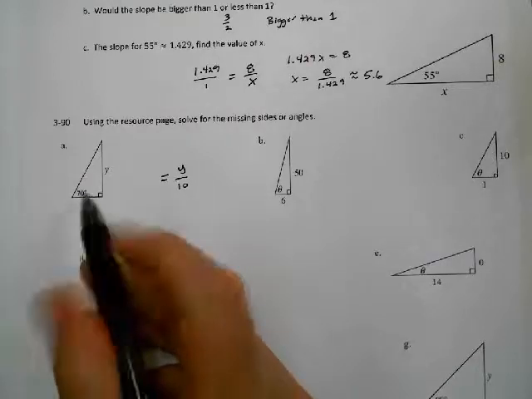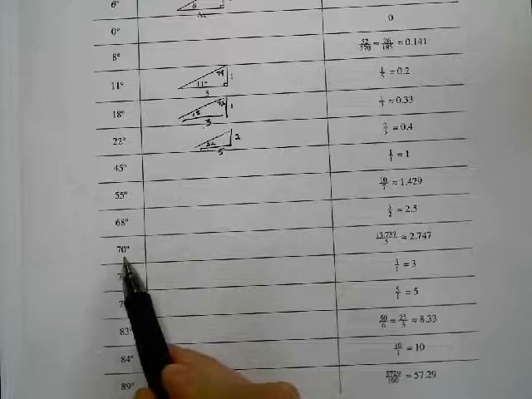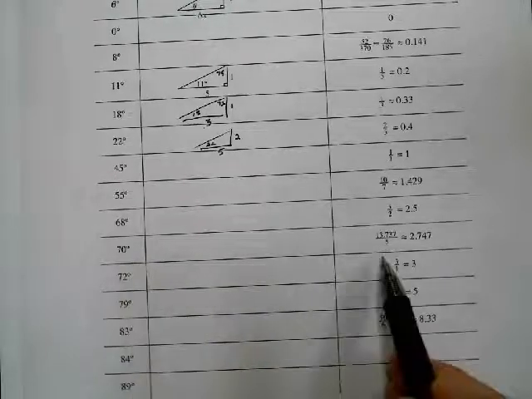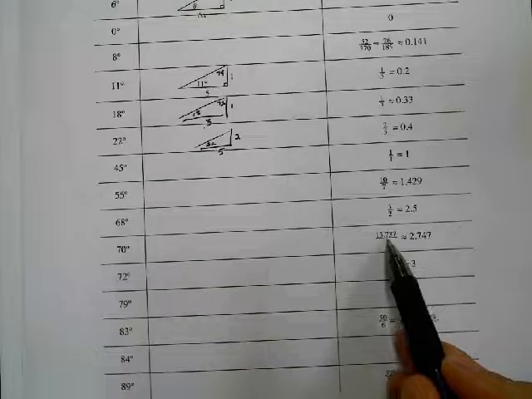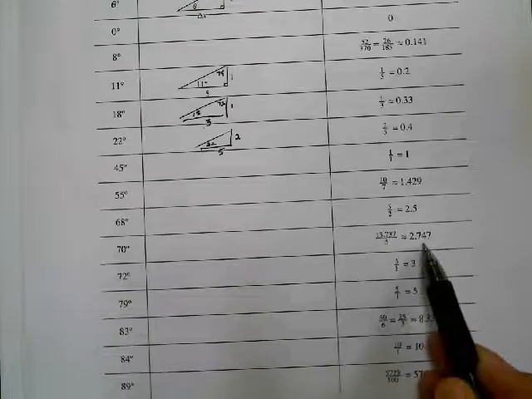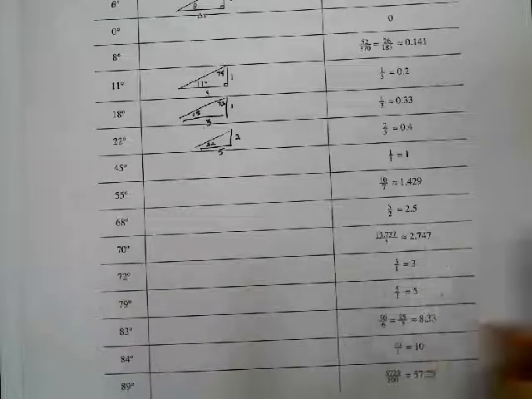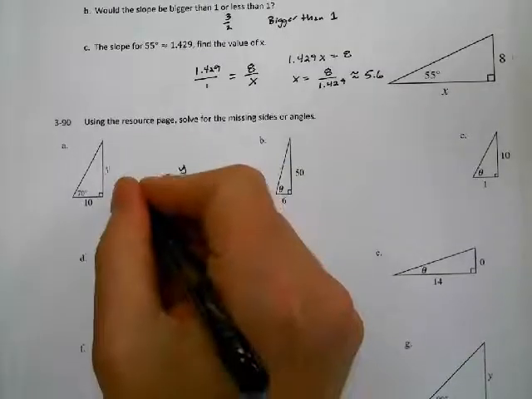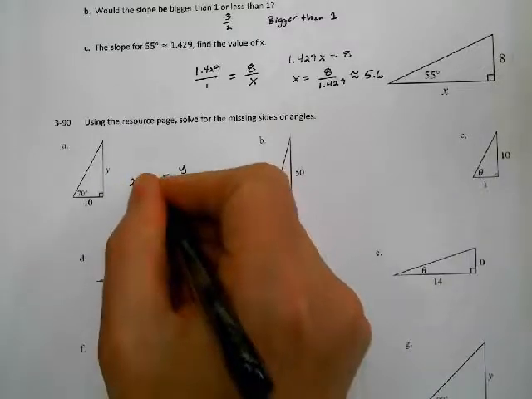Well, on this chart here, it says that the slope ratio for a 70-degree angle should be 13.737/5 or 2.747. Let's just use the 2.747. So we know that it is 2.747, and we're going to put that over 1.